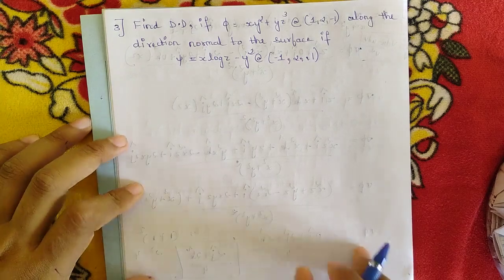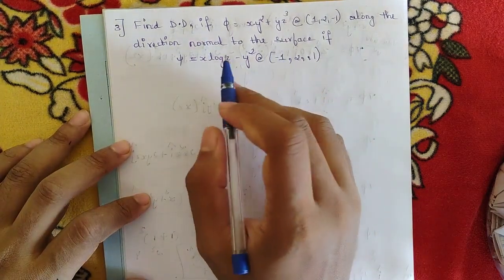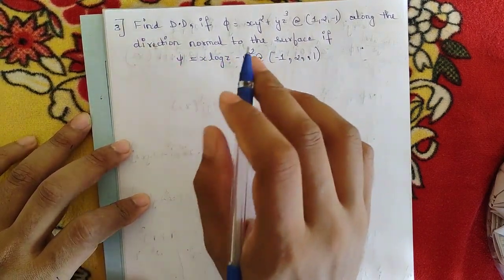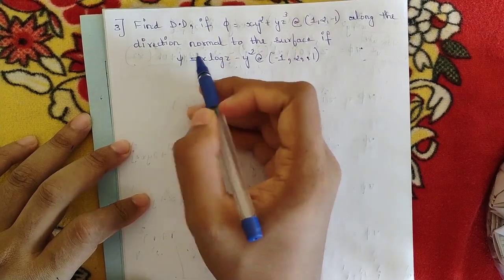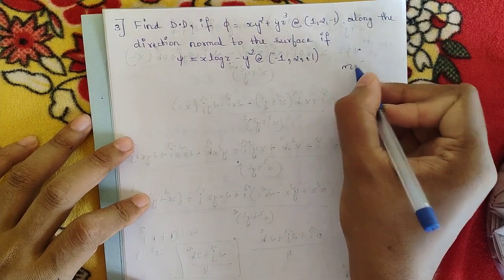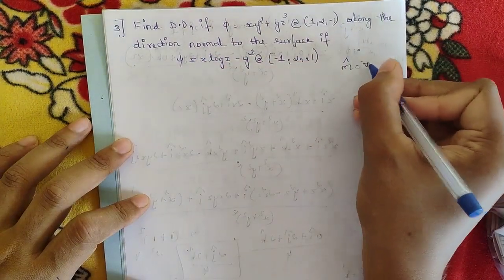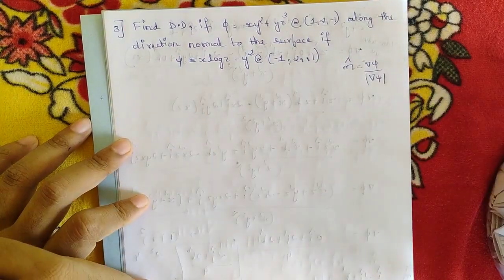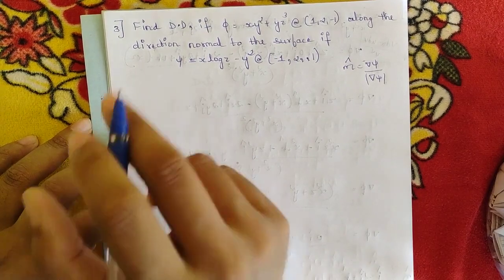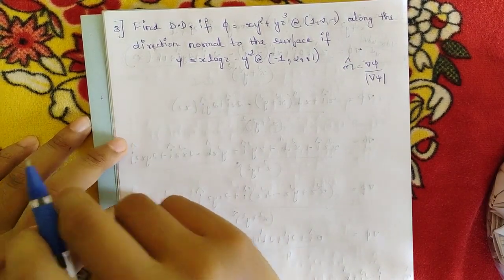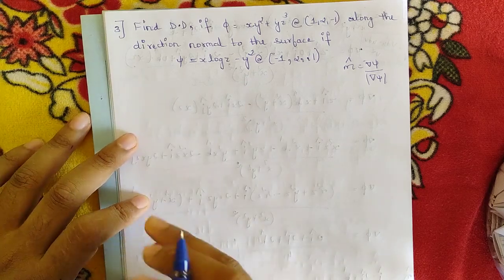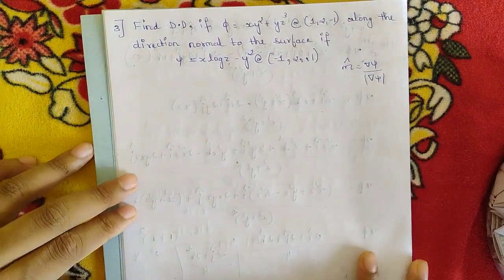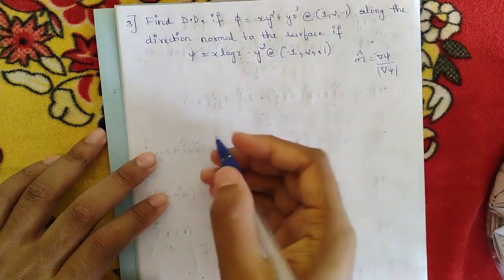In the previous problems they had given directly one vector, but here they have not given the vector, they have given only the scalar point function. In this case the formula is n cap is equal to del psi divided by magnitude of del psi. In the last 2 problems the formula was n cap is equal to d vector divided by magnitude of d vector, because they had directly given the d vector. But here we should first find the gradient of this psi and then solve for n cap. And for del phi, we should solve it as it is.